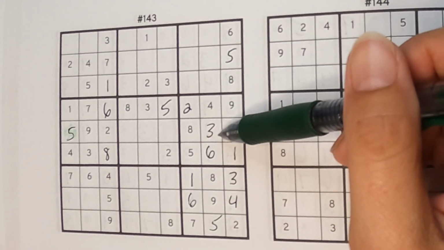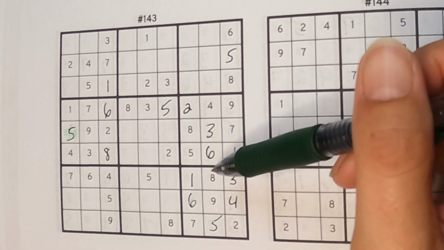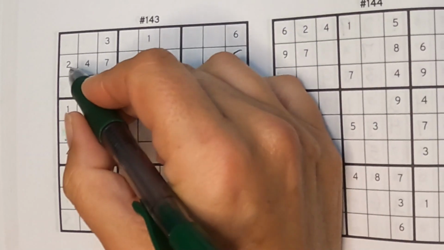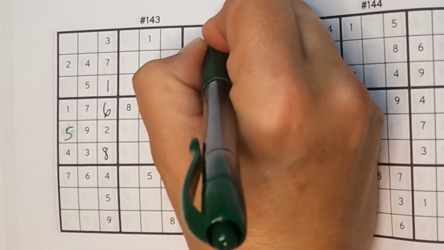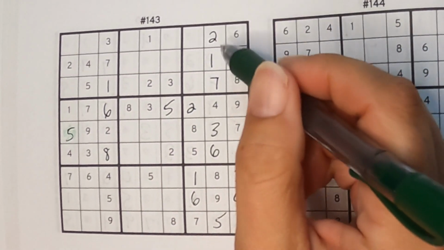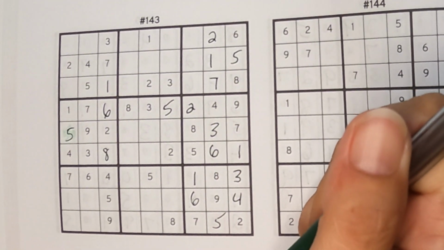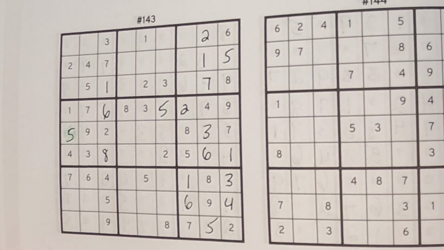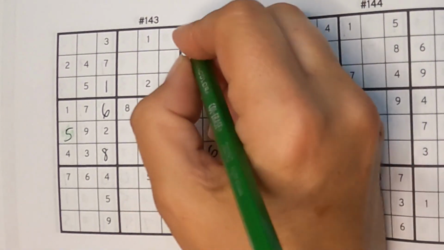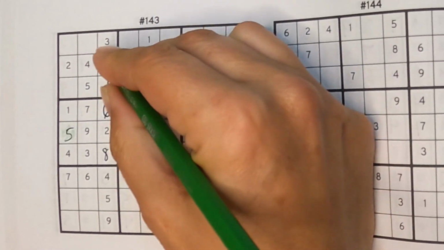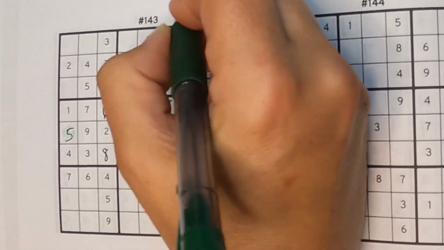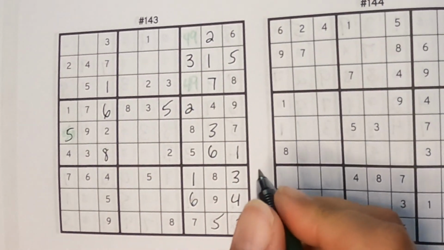For this column now we're missing 1, 2, and 7. We've got 1 and 2 here, so this is our 7. 2 here, so 1, 2. For this box now we're missing 3, 4, and 9. We've got a 3 here, so 4, 9, 3 here, so 4, 9. That means our 3 for that box has to be here.